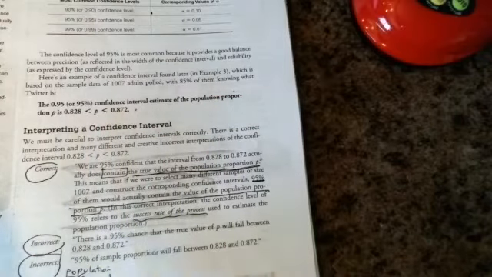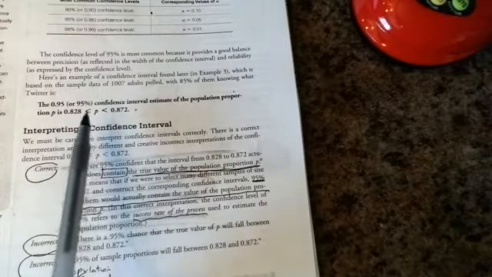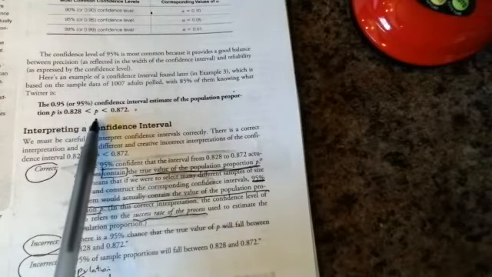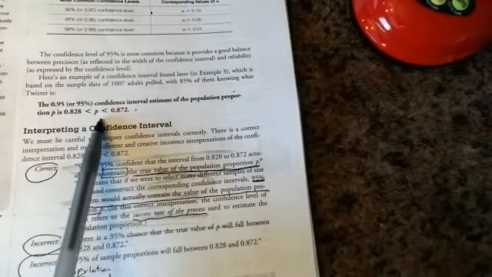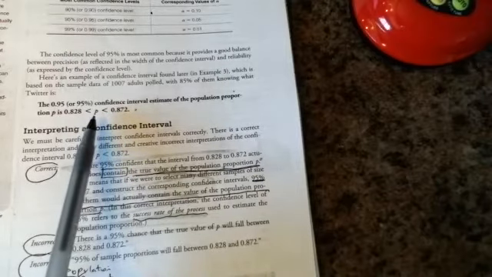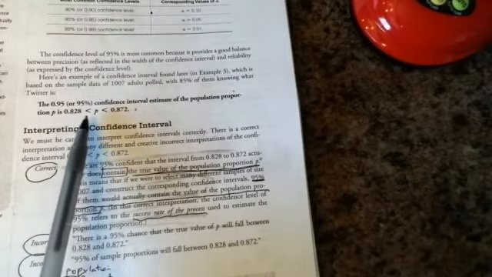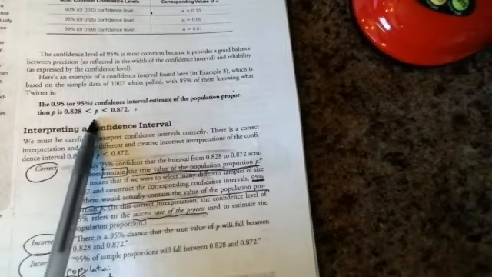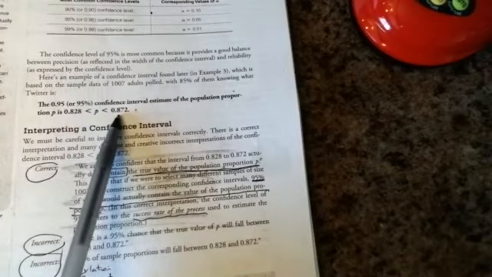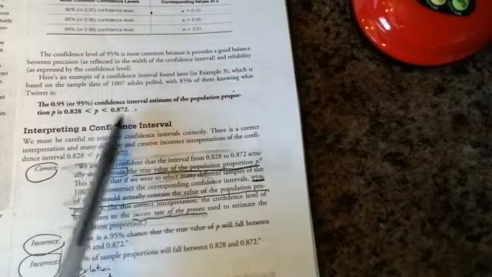Let's say we go to one large area and we find proportions, for instance, the proportion of family income. And we find out that for that population, the proportion of family income is between 0.82 and 0.87.